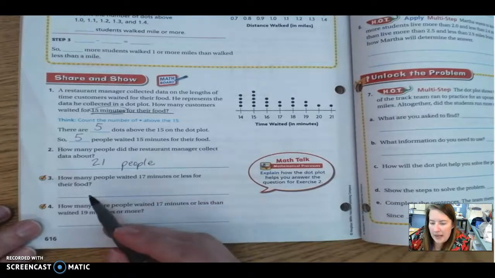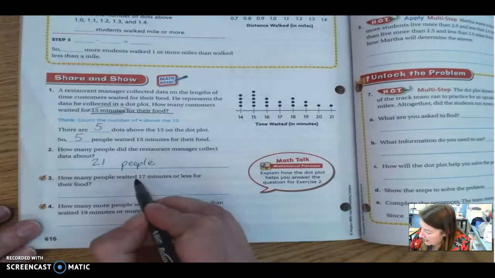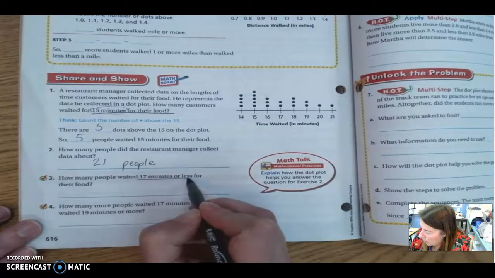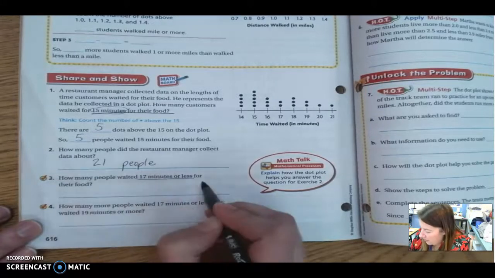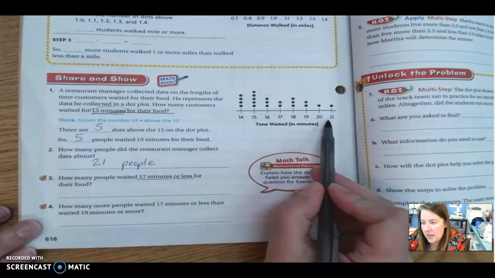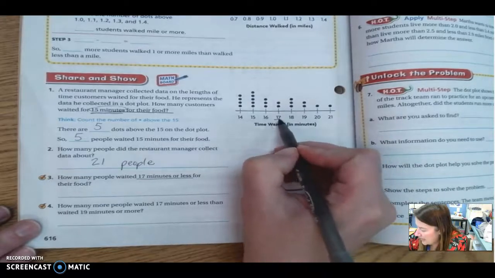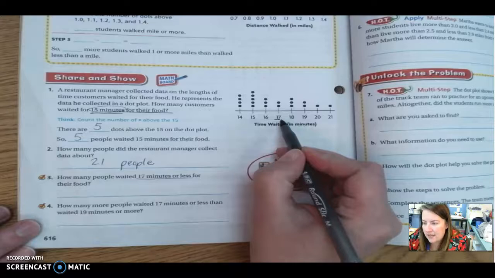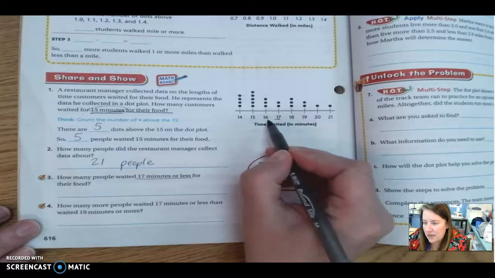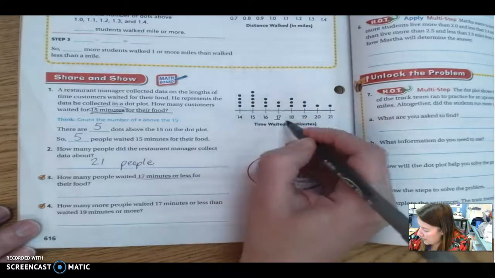Look at this next one. How many people waited 17 minutes or less for their food? Well, let's think about time. So 17 minutes is here. 17 minutes or less. So what's less than 17? The 16, the 15, and the 14, right?